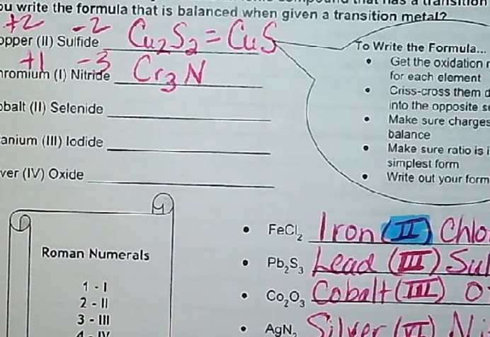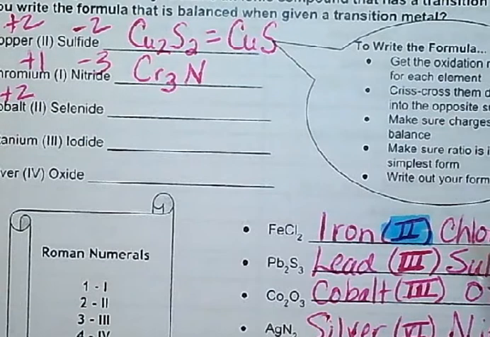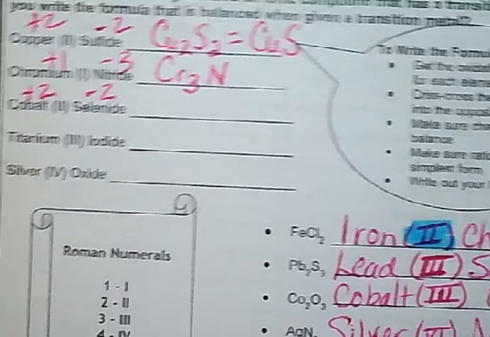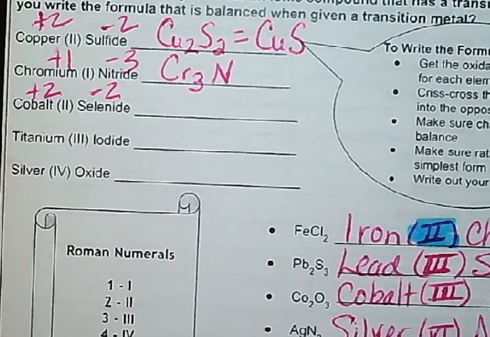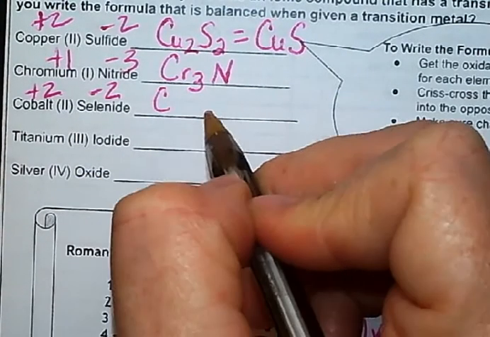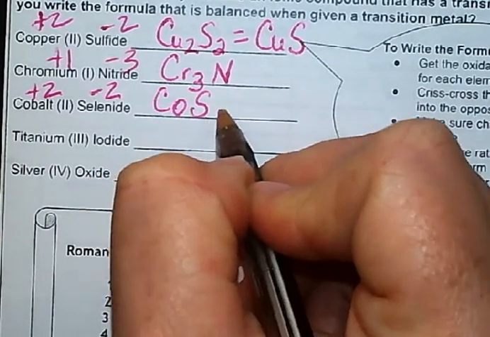All right. Cobalt, what's the charge? +2. Selenium, -2. Just like that first one, again, same pattern. It's going to be a 2-to-2 ratio, so that will reduce to a 1-to-1 when I crisscross them down. So how do I write that? CoSe. That's right.